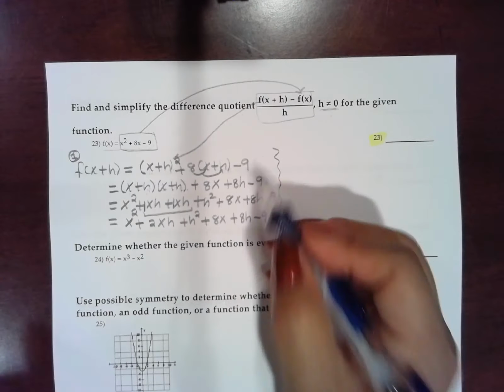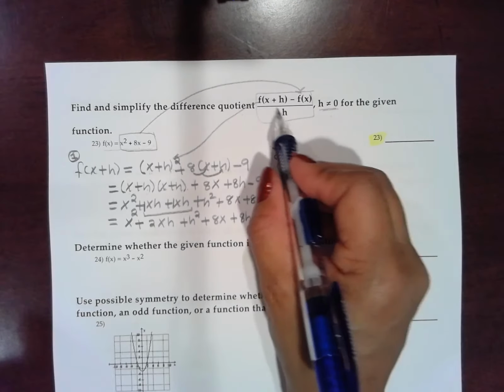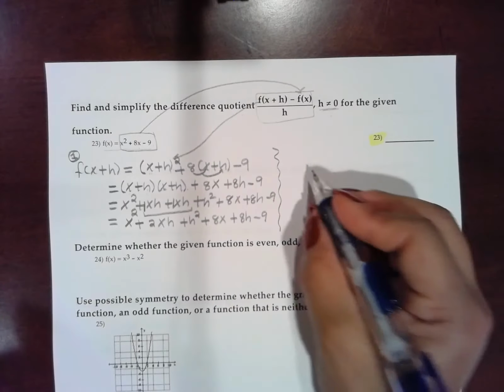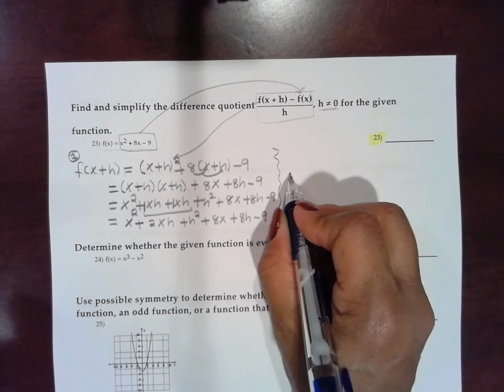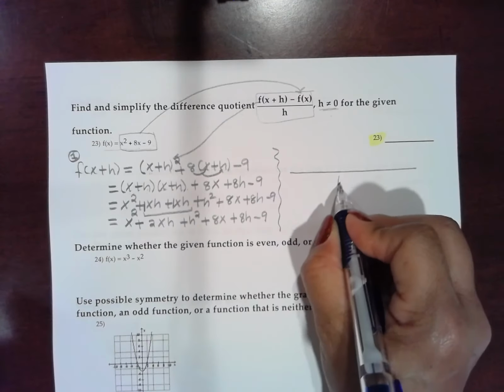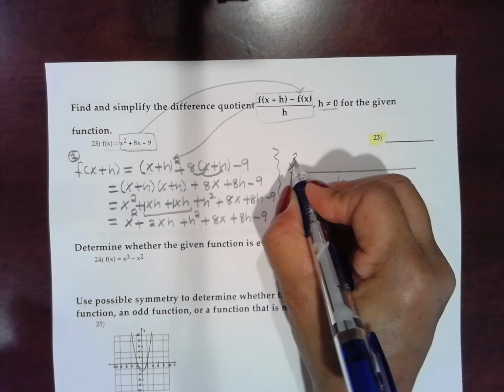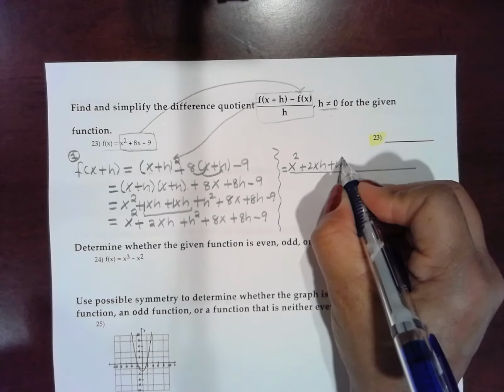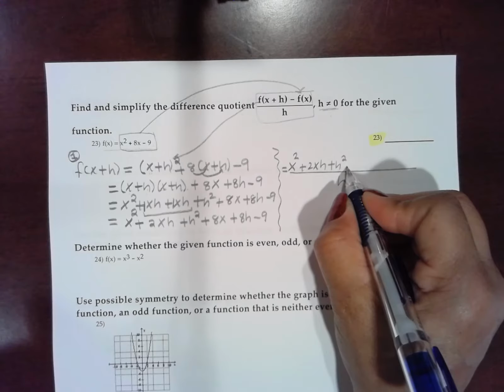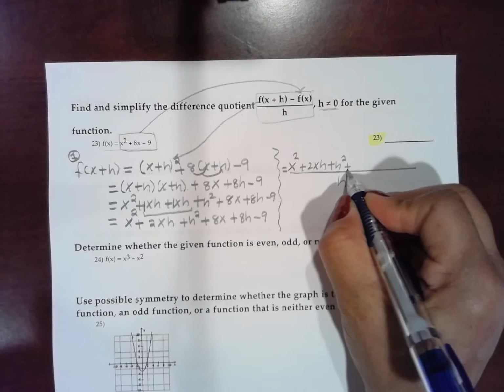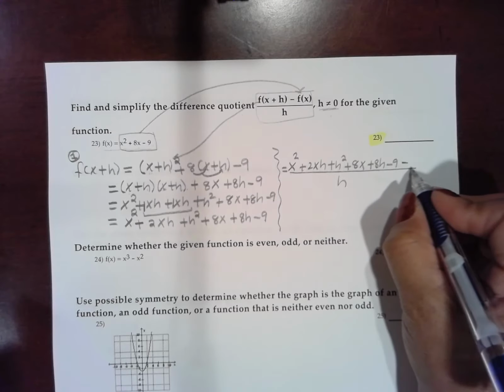Now I'm going to replace what I found in the formula for the difference quotient. So everything is going to be divided by h. And the first part is x squared plus 2xh plus h squared plus 8x plus 8h minus 9.